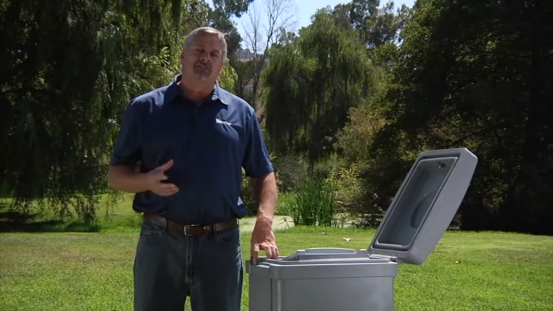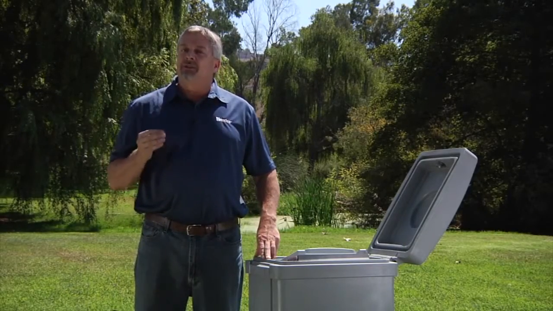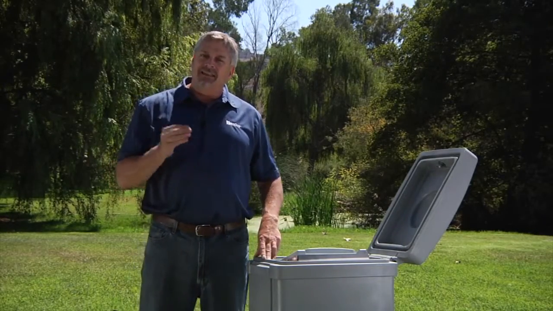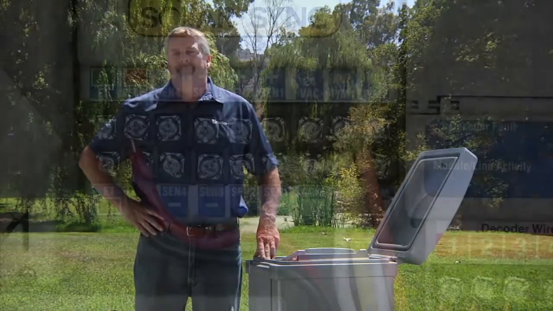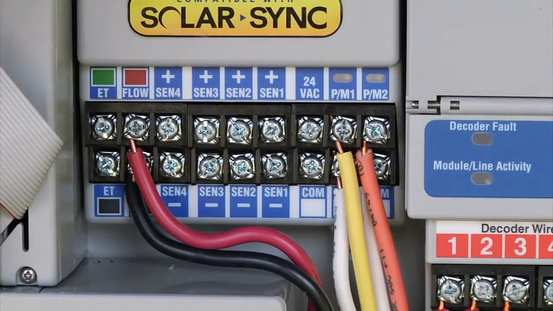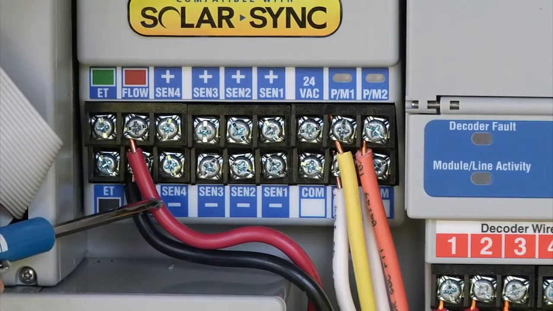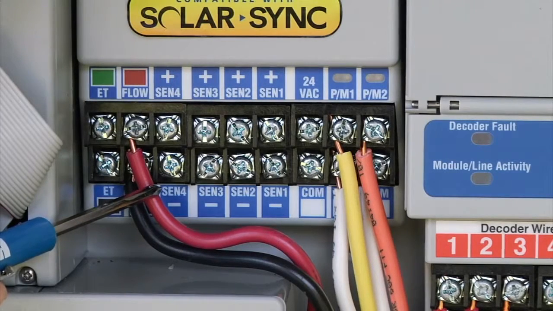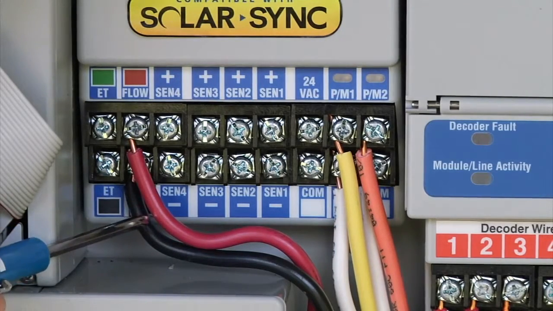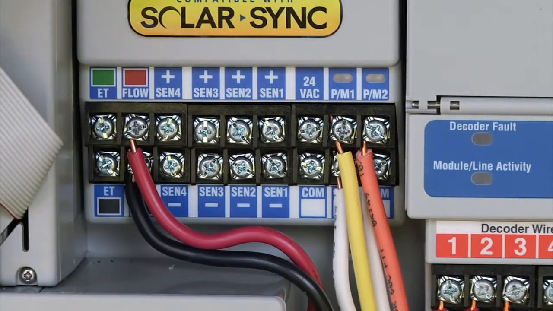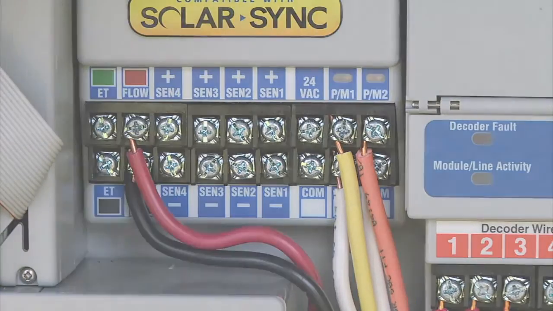Prior to installing the flow sensor, you need to determine if you'll be using an ACC conventional or an ACC two-wire decoder system. If you are going to use the controller as a conventional system, the flow sensor needs to be connected directly to the controller. However, if you are going to use a decoder system, you will have the option of connecting the flow sensor either directly to the controller or through a sensor decoder, also known as ICD-SEN.